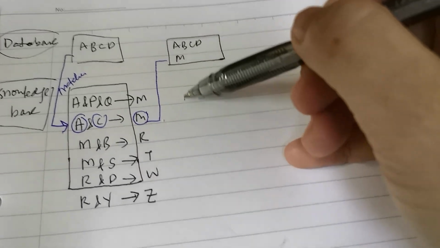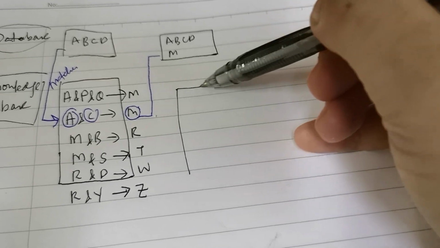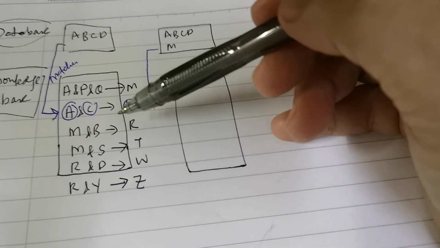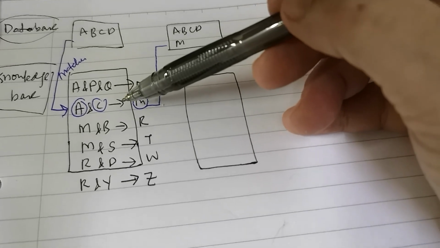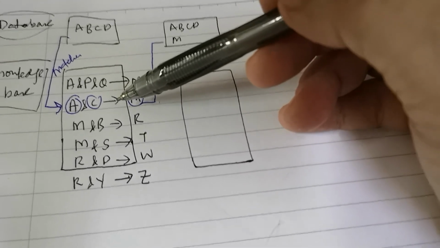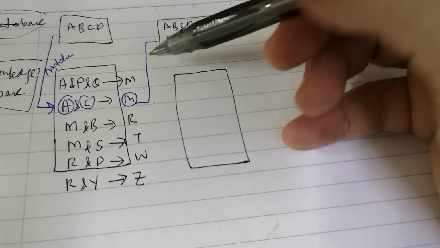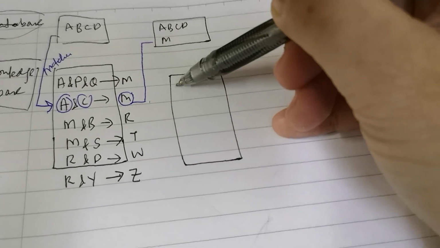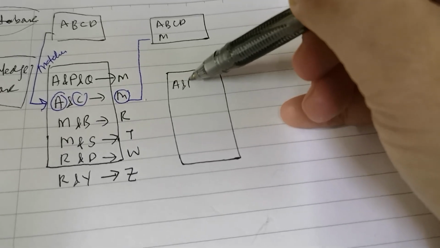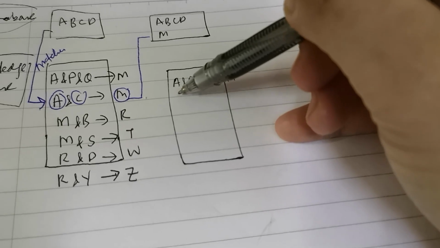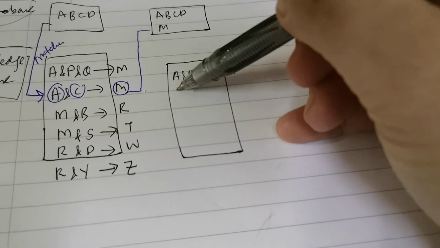Next, let us check the other rules. A rule can only be executed once, so in the second cycle, this one is ignored. Again, A and P and Q, you have M; this one is done.